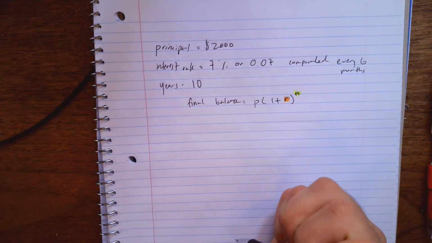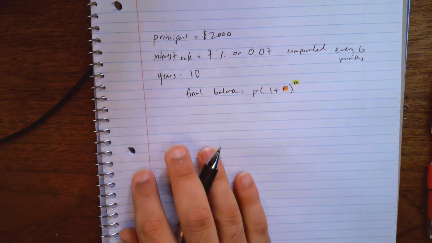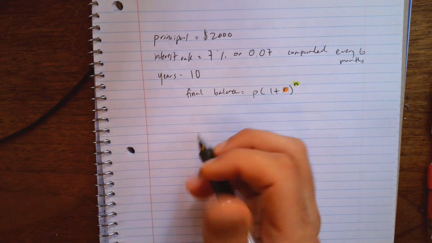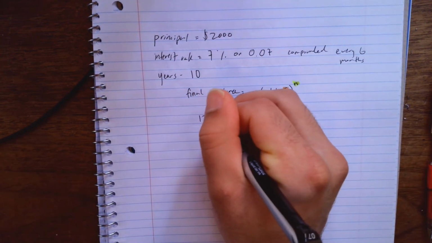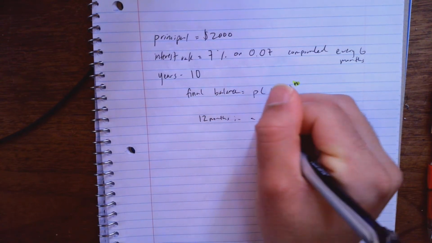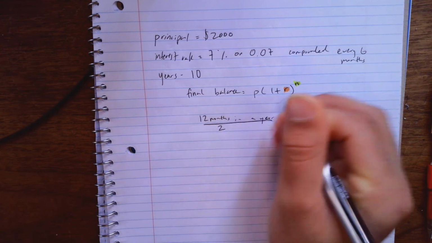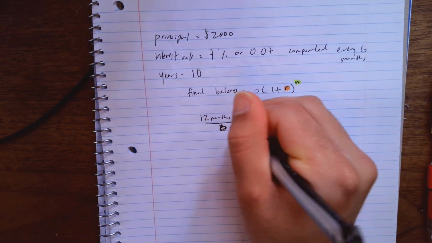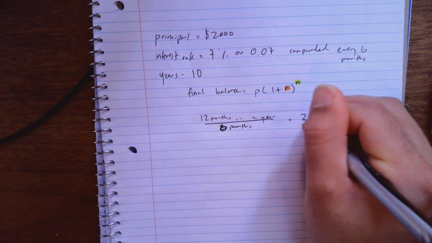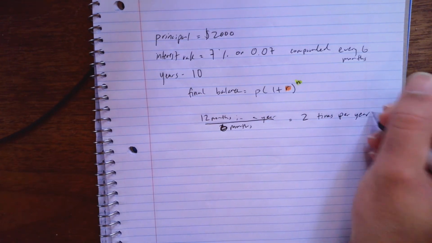Okay, and why do you say 2? Okay, so I think the step that you're talking about is doing 12 months in a year divided by 6 months, right? Which is equal to 2 times per year. Okay, good. So that's our first step.